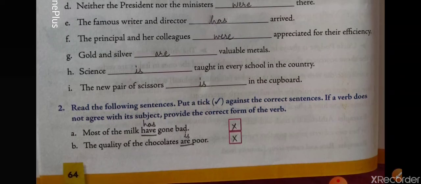Second question is, read the following sentences, put a tick against the correct sentences. If a word does not agree with the subject, provide the correct form of the verb. So here we have to check whether we are using correct helping verb or not. So most of the milk have gone bad. This is a wrong statement. With milk we use only singular noun. So most of the milk has gone bad. Next is the quality of chocolates are poor. But here the thing we are talking about is the quality of the chocolates, not the chocolates. Number of chocolates can be more, but here we are talking about quality, which is a singular thing. So here we can use is.